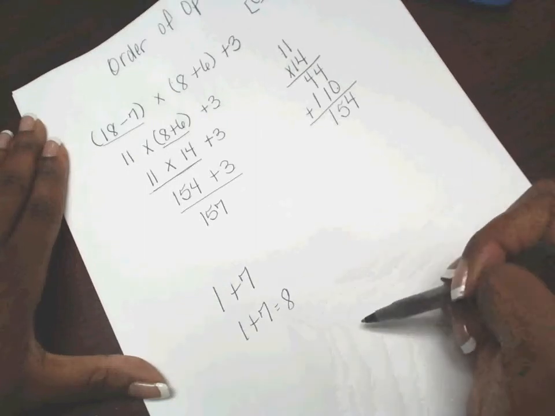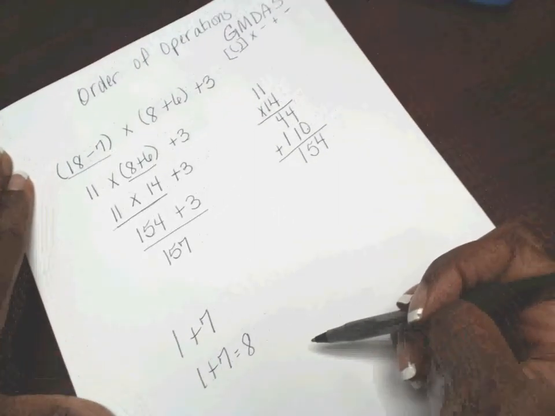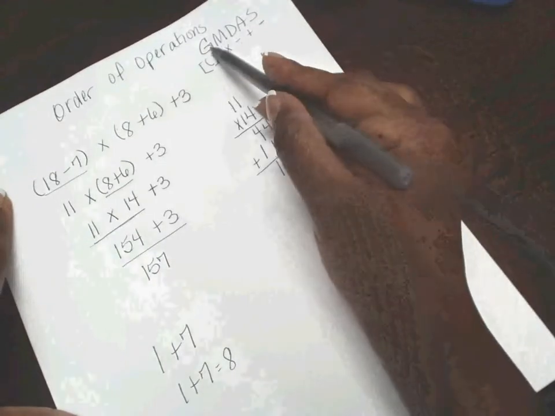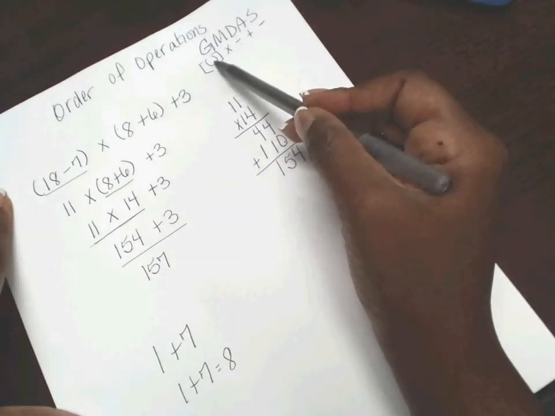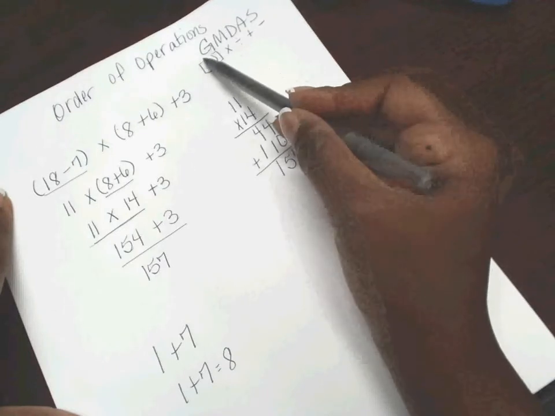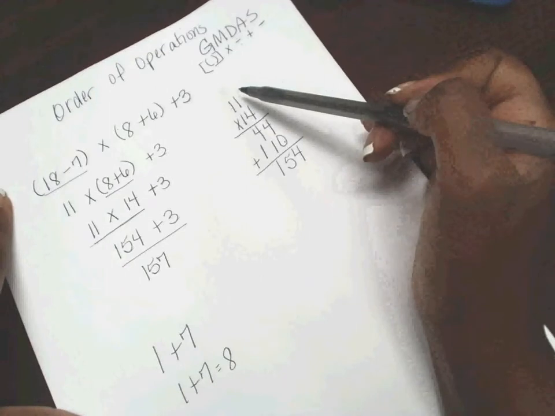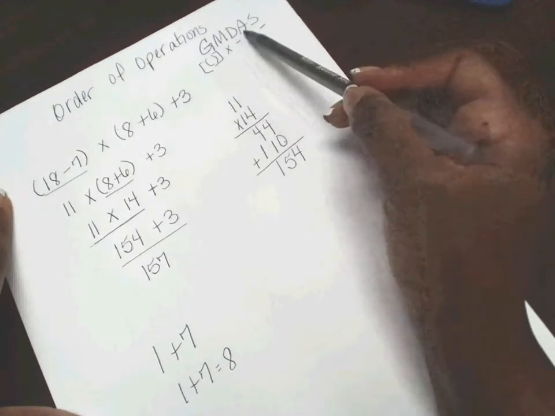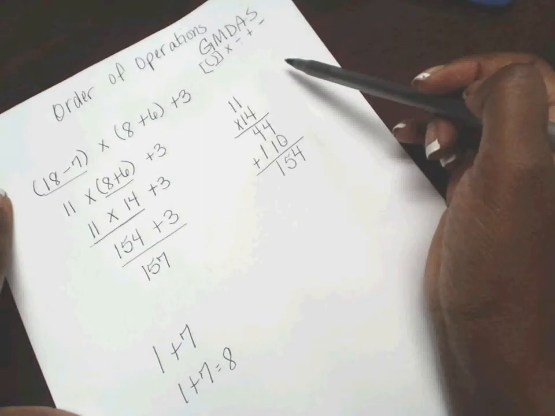But this is an equation because of that equal sign. Okay? All right, well, remember when you're doing order of operations to do your grouping symbols here. You do your parentheses first, and then your brackets, your multiplication and division, whichever comes first left to right, or your addition and subtraction, whichever one comes first left to right.